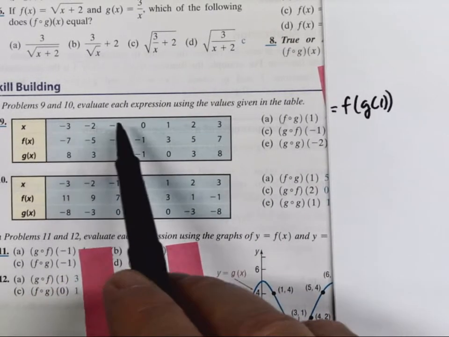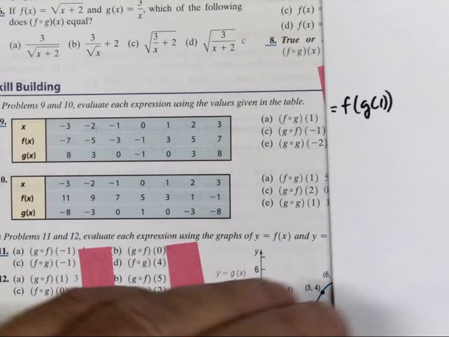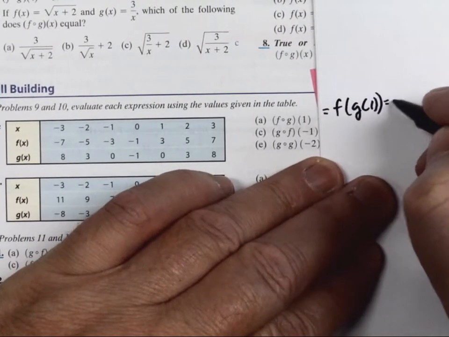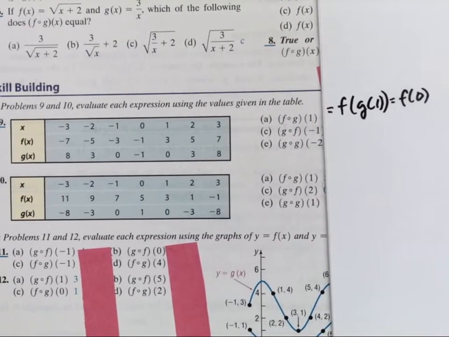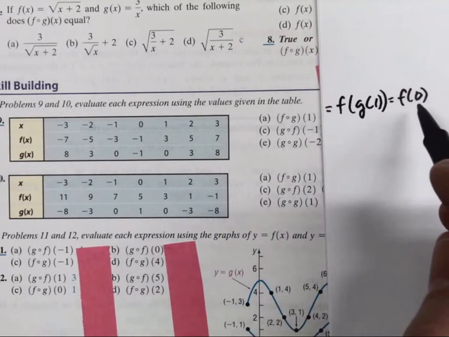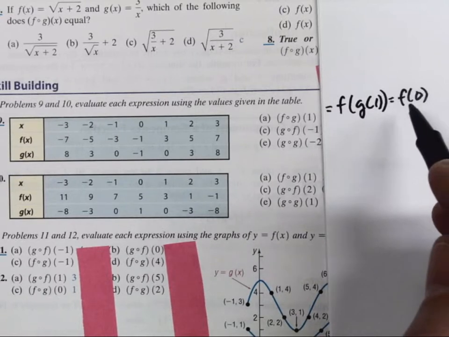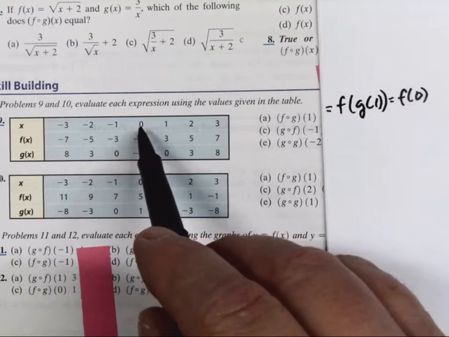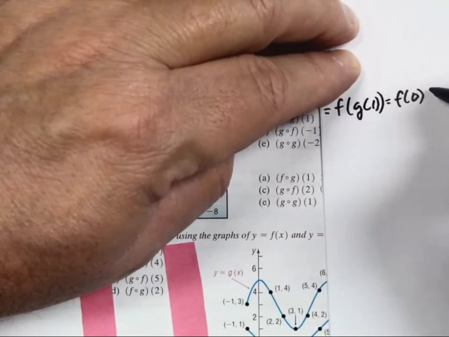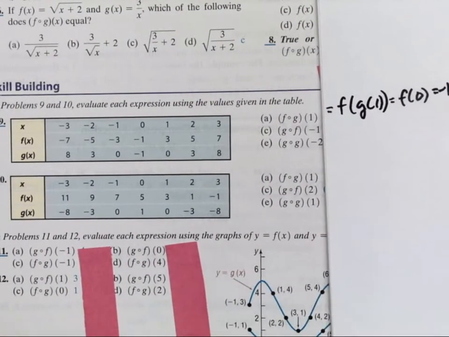I go to the x equals 1 column, which is right here. So g of 1, I go to the g row, it's 0. So this really becomes f of 0. And now f of 0, that's saying what is the f function when x is 0. I go to the column where x is 0 and the f function is minus 1. And in a minute, we'll look and hopefully that's a correct answer.